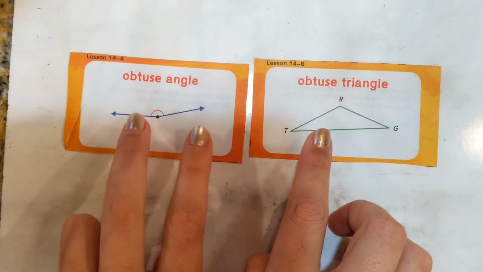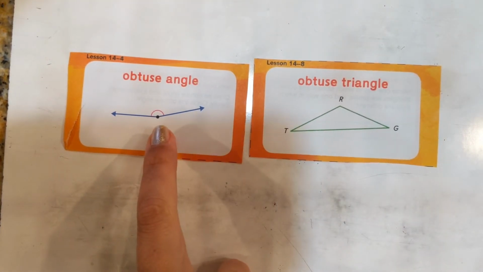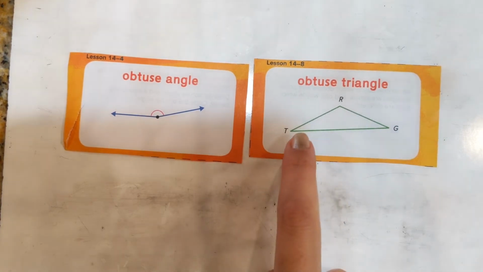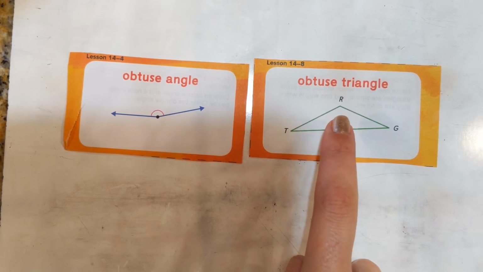And the last kind, probably got it at this point. An obtuse triangle has an obtuse angle in it. Right here, angle R is an obtuse angle, right? So the other two are going to be teeny tiny, but it has to have one obtuse angle in it. Okay.